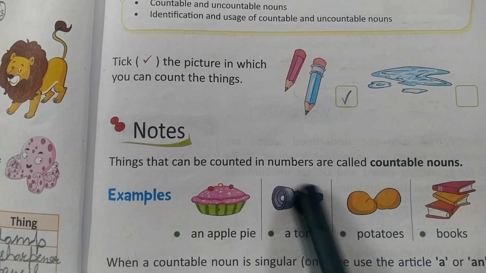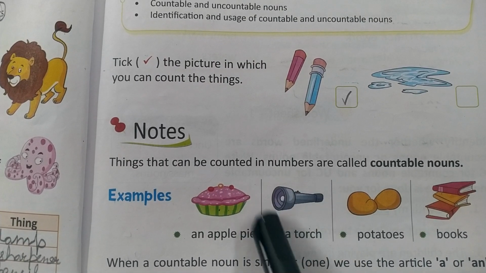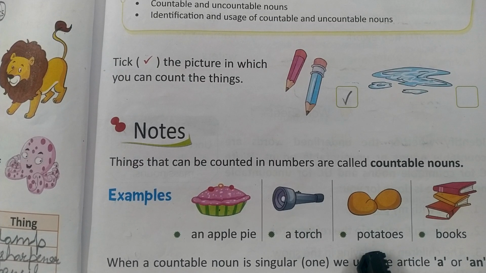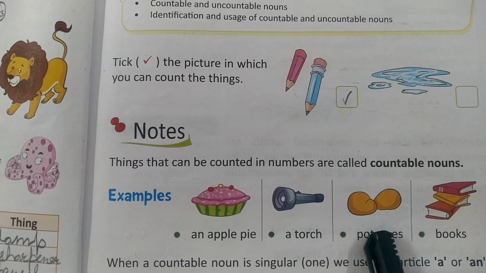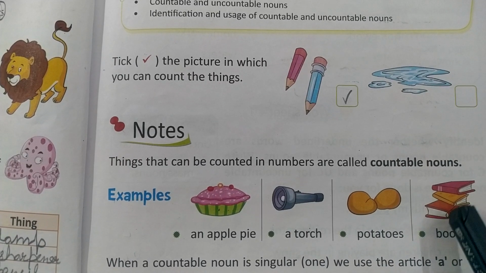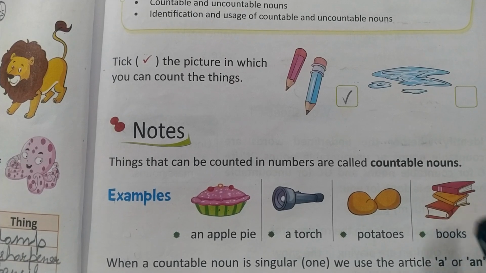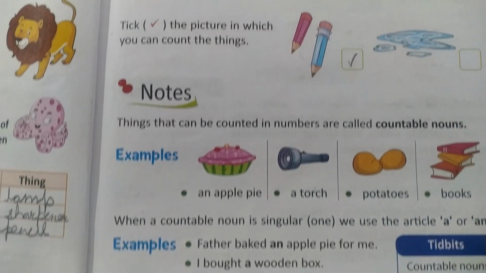A torch. A means single, one. So one torch. Potatoes. There are 2 potatoes. So I can count the potatoes. So it is countable noun. Books. 1, 2, 3. How many books, students? 3. Therefore, this is also countable noun.